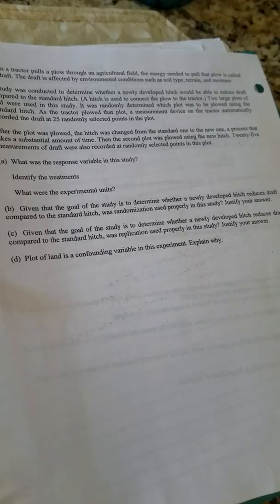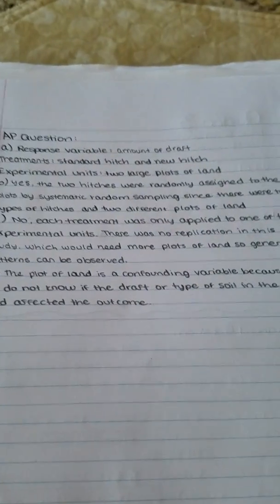Question B says, given that the goal of the study is to determine whether a newly developed hitch reduces draft compared to the standard hitch, was randomization used properly in this study? Justify your answer. I said yes, it was used properly in this study since one hitch was applied to each plot of land. And there were two different plots and there were two different hitches, so it worked out.